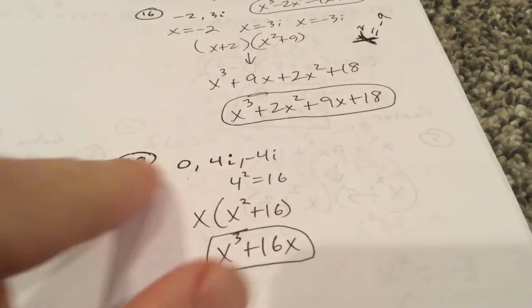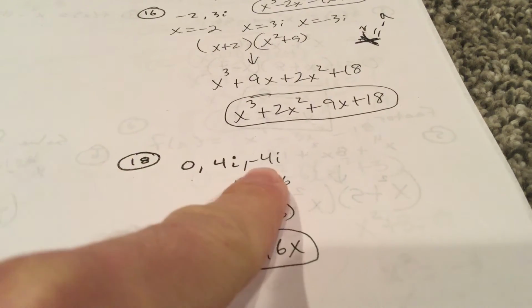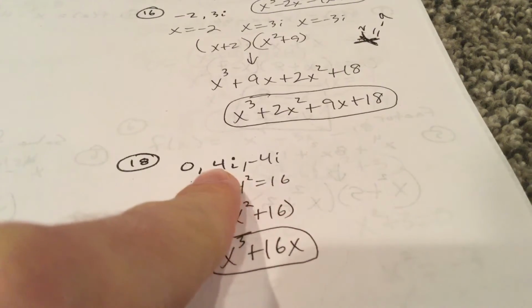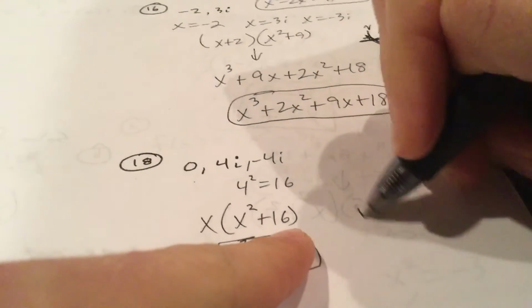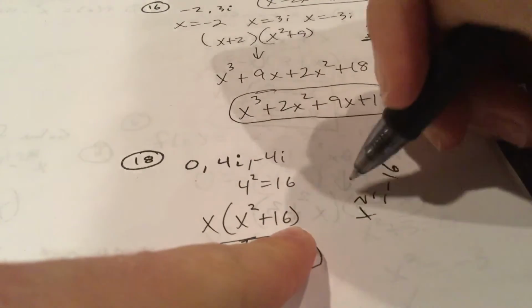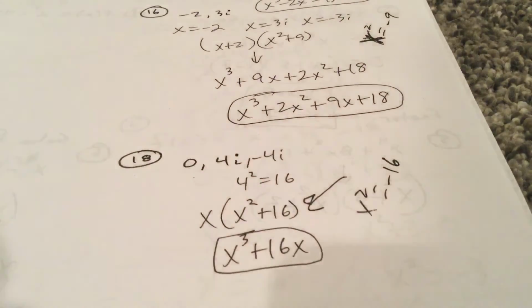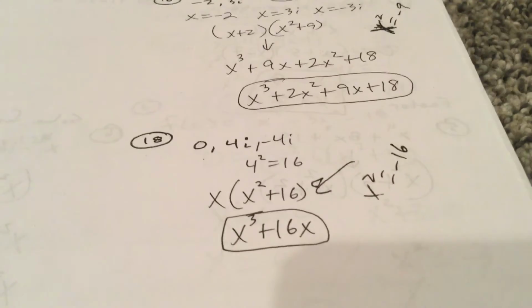All right, on 18, if 0 and 4i are solutions, then -4i is a solution. 4 times -4, you'd have to have x squared equals -16, which is why I put that in the parenthesis there. And then if x equals 0, it's simply an x on the outside. So that one's very easy. And that was page 12.